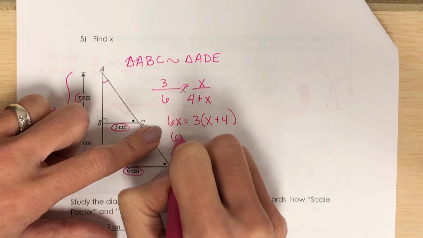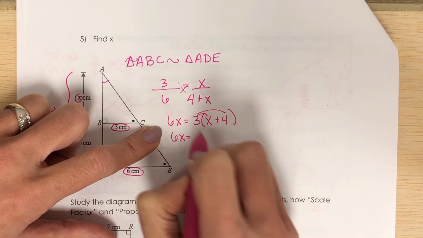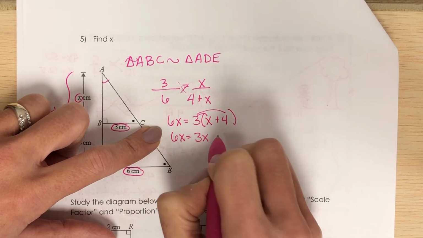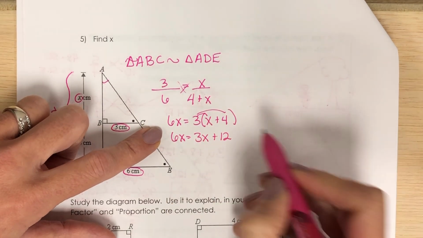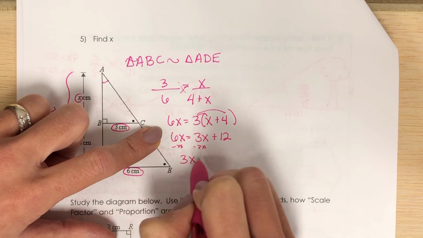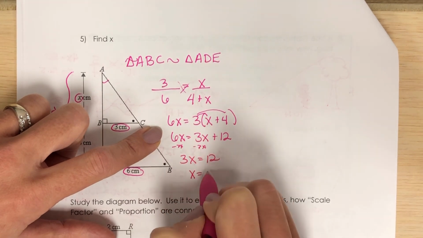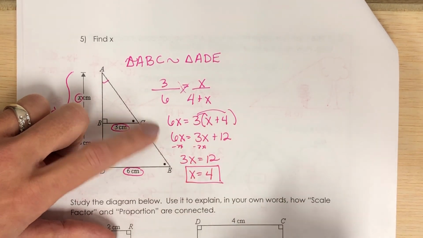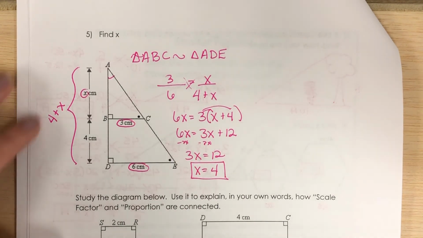I'm going to simplify. I'm going to use my distributive property. 3 times X is 3X. 3 times 4 is positive 12. And I'm going to subtract 3X. I get 3X equals 12. X equals 4. All right, does that make sense?